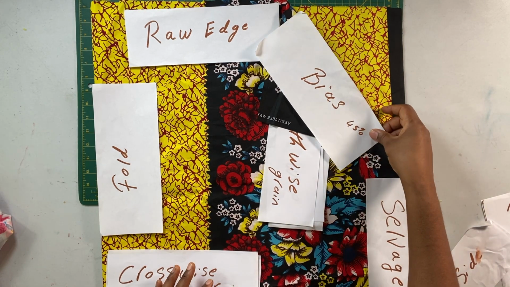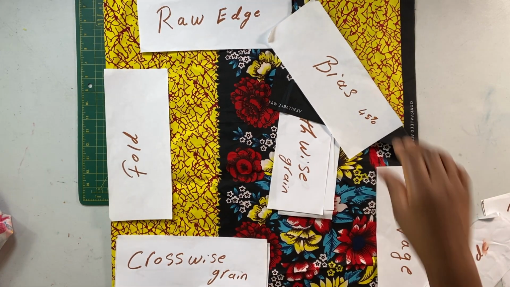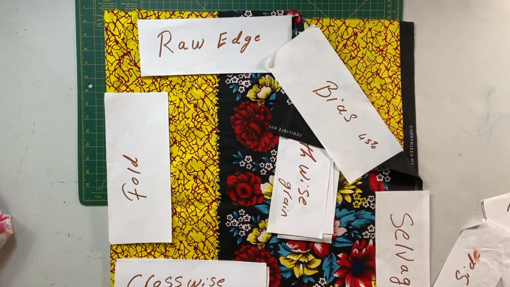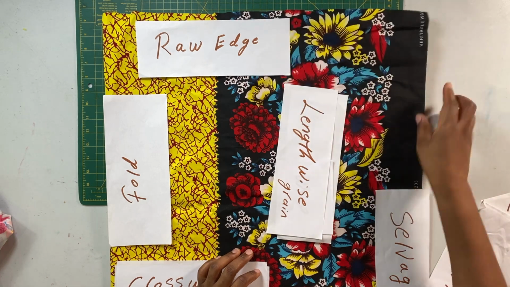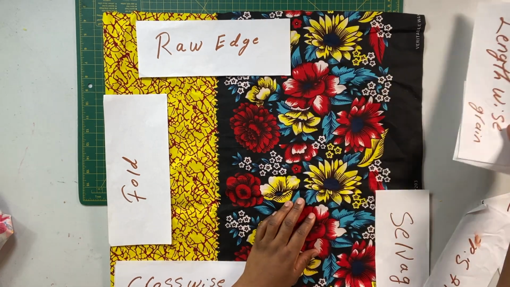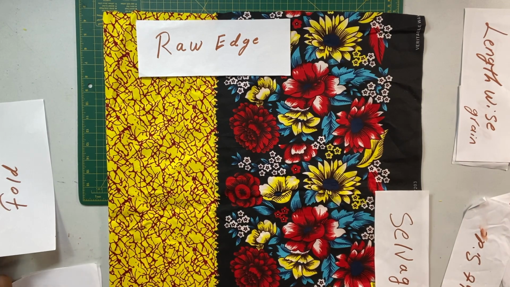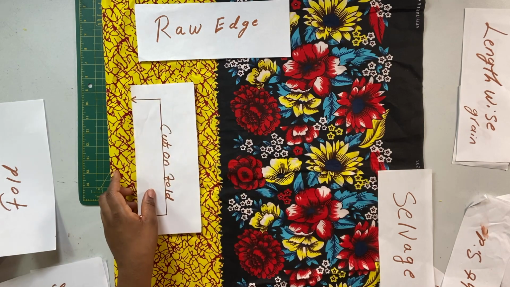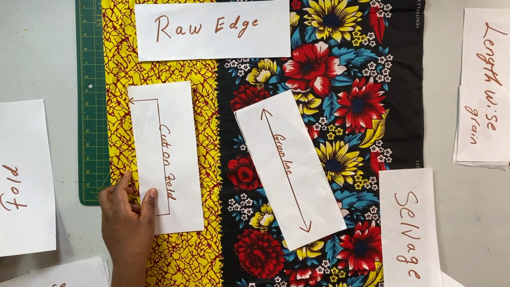So let me just leave this here, and I'm going to go a little bit deeper now. Once we get that part and we understand it very, very well, I'm going to take out some of my stuff here, and I'm going to show you how your fold and your grain are on your pattern pieces.